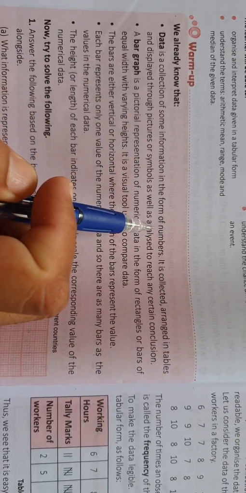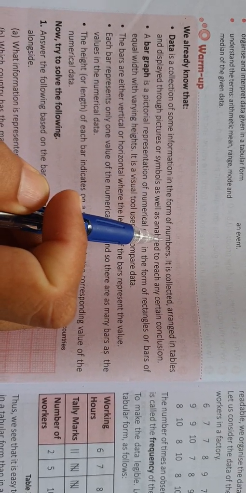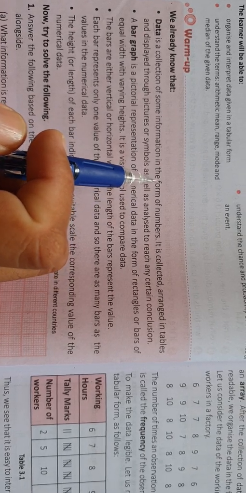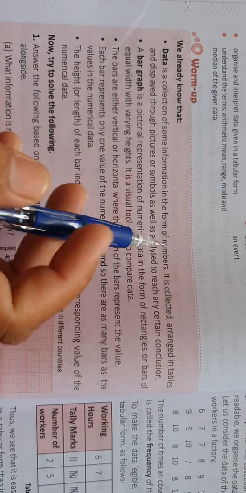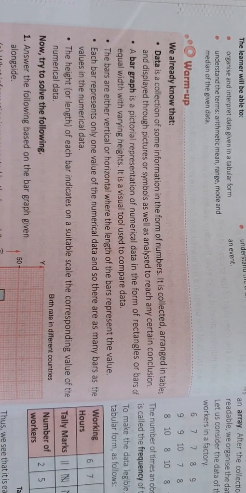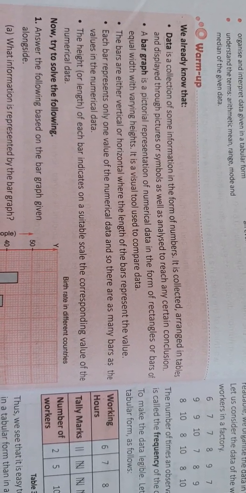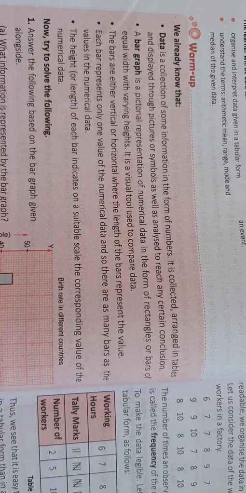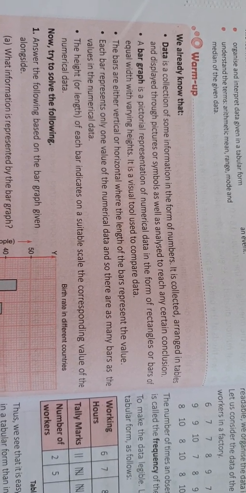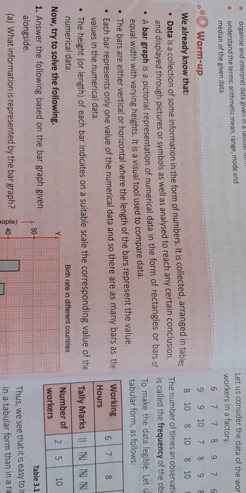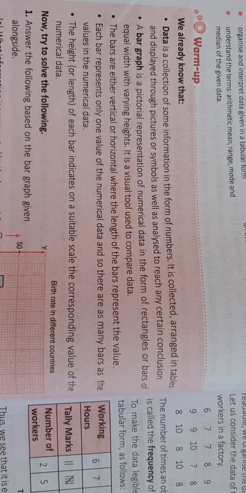When we see information, we find many numbers in it. Some information is in the form of numbers, some is in the form of alphabets. So what is data? Data is information in the form of numbers. Suppose I ask you about your height. One says my height is 4 feet, another says 3 feet 5 inches. All have different answers. When we get information in the form of numbers, this information is known as data.